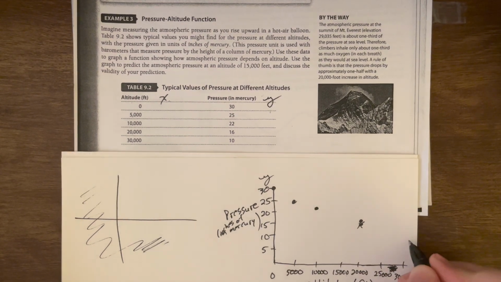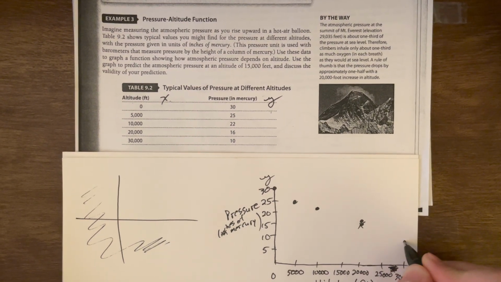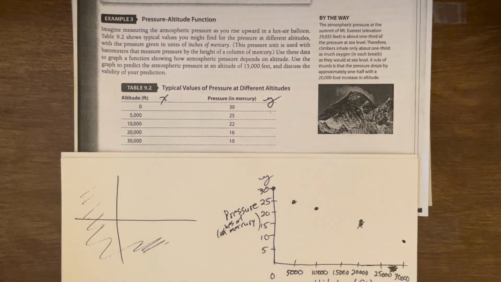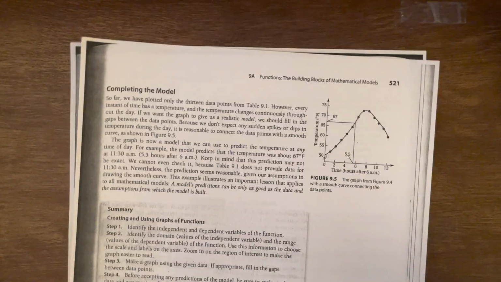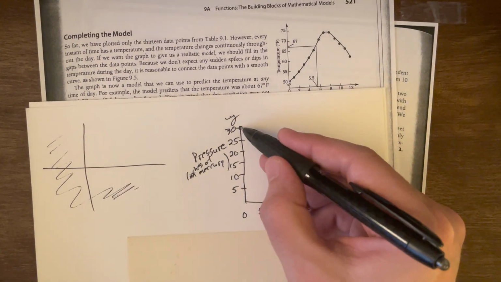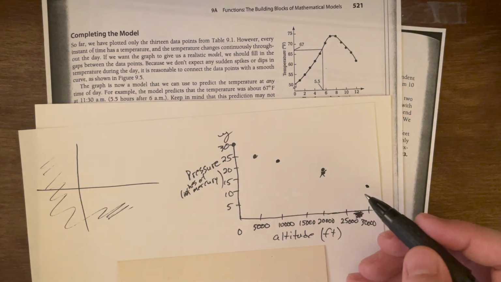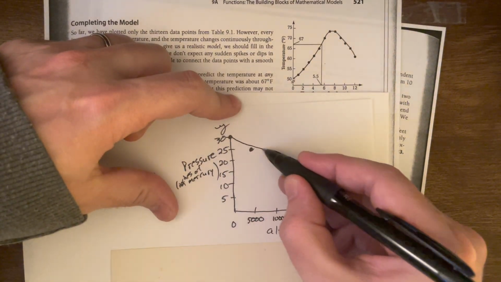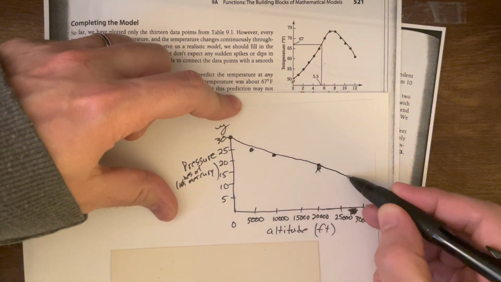Last one, 30,000, comma 10, is out here. So you see we've got all those same points. And now just doing our best fit curve. We're slowly looping down. That's all I'm going to do. I'm just going to slowly loop it down. Hit my points.